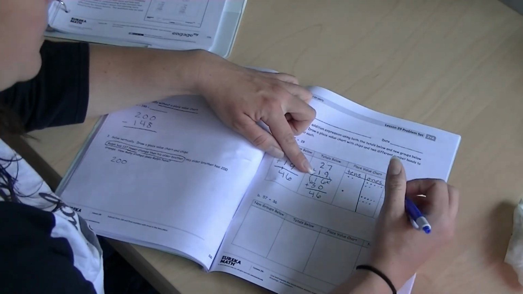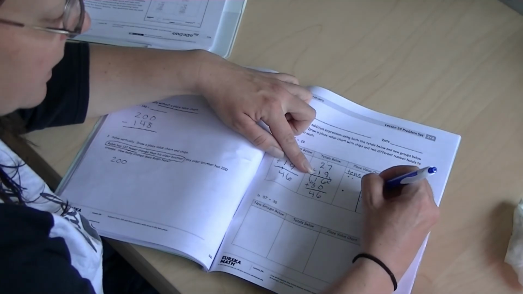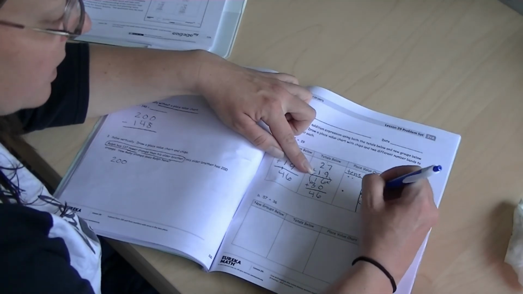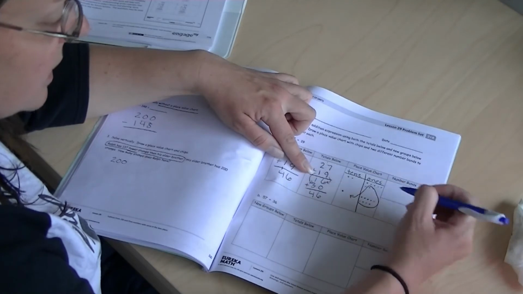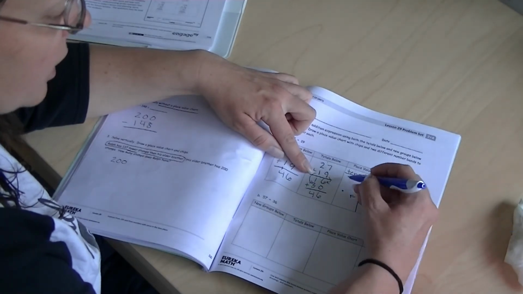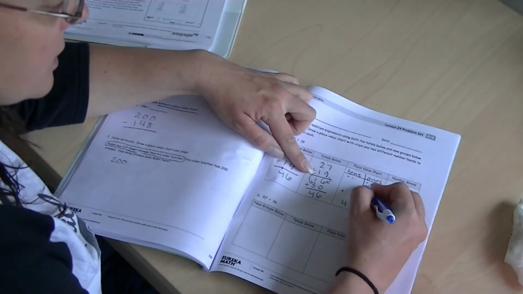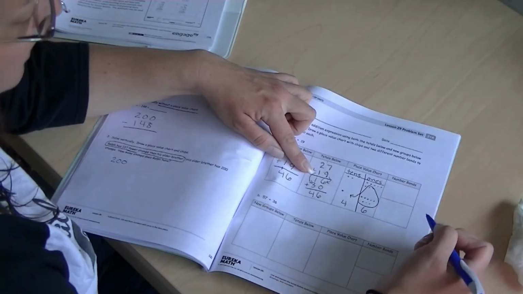Okay, and then we're going to see we can make a bundle here. This bundle goes to the tens, and then I have 4 tens and 6 ones. Same answer again.